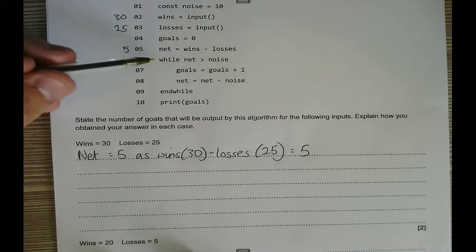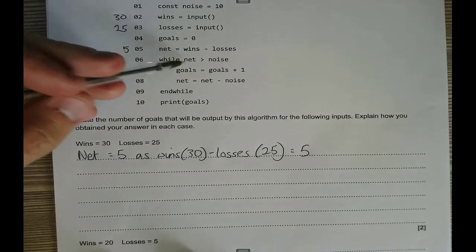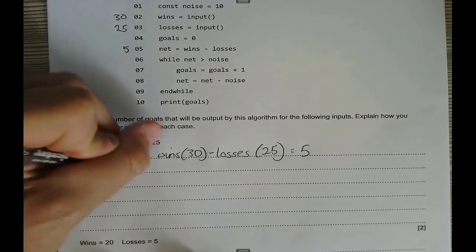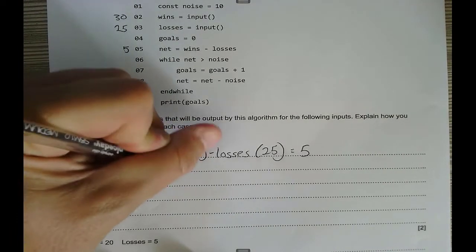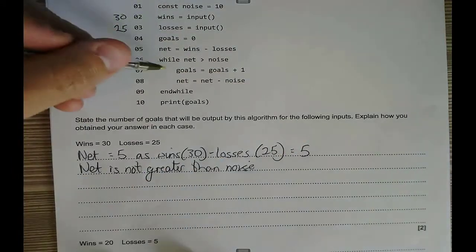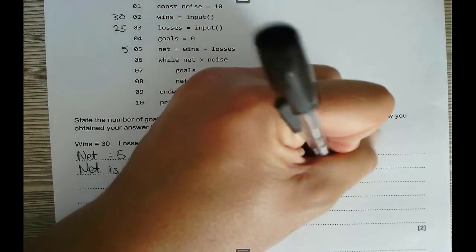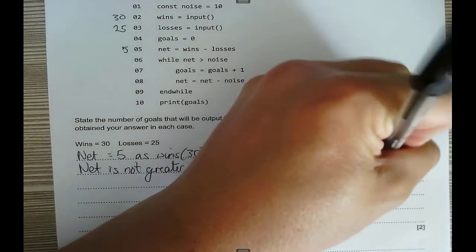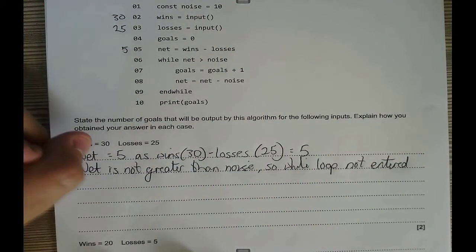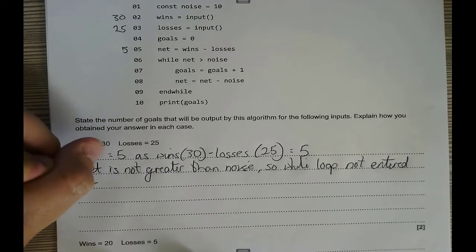Okay. So while net is greater than noise, well, net is 5, noise is 10. Is net greater than noise? So net is not greater than noise, and this is a while loop. So while loop not entered, therefore it prints goals. Well, goals was 0, goals hasn't changed.